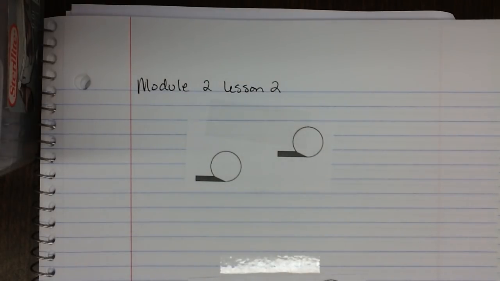Alright, so in Module 2, Lesson 2, we're going to start with this diagram. And I would like to know what is the simplest transformation that would map one of these figures onto the other one so that they line up evenly. And I'm guessing that you're going to probably say slide. And the word that we're going to use with that is translation.